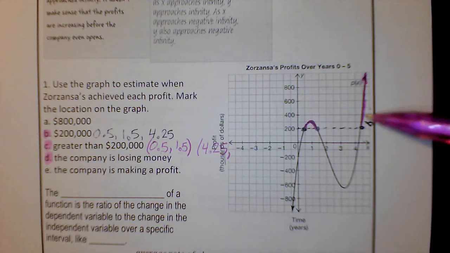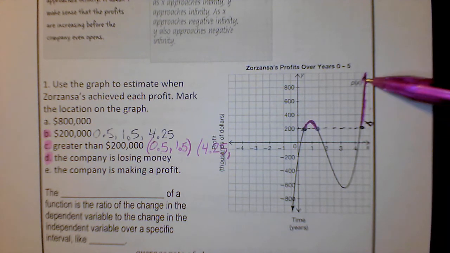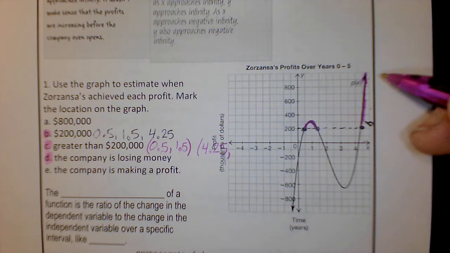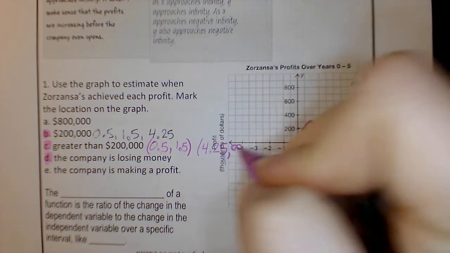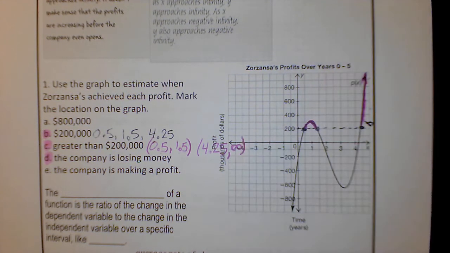And then notice that this graph never stops being bigger than 200,000. It keeps going up forever and ever. So then our time that it's greater than 200,000 is infinity. It's going to keep being greater than 200,000 forever, according to this graph.